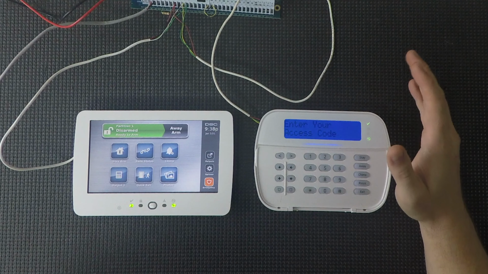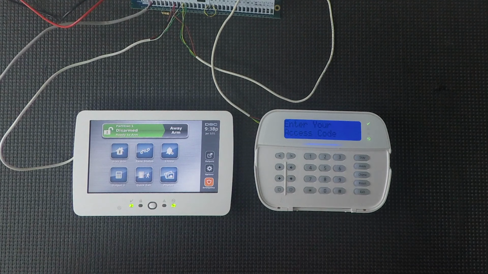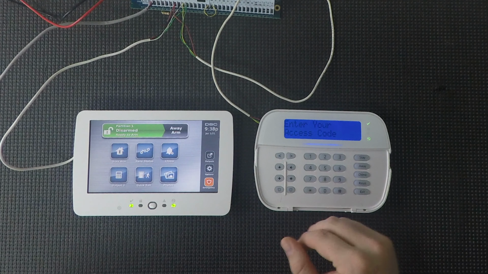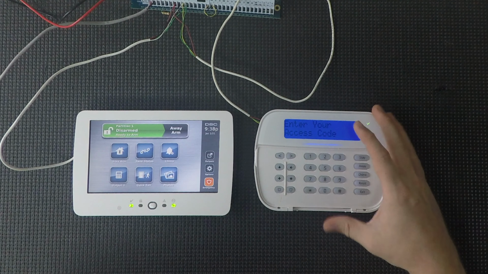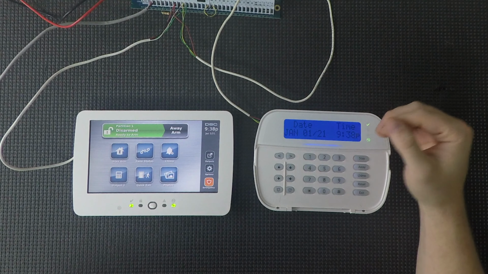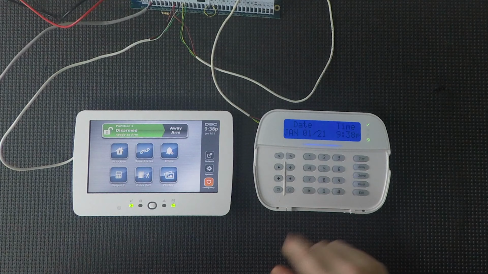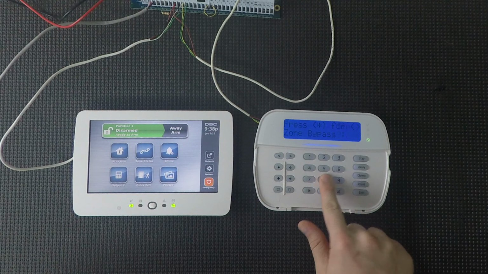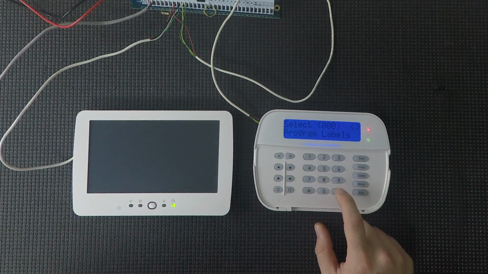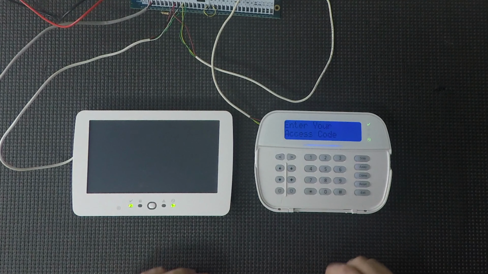Now, one thing that is a lot nicer on the Neo compared to older DSC systems, if you're familiar with those, is that you can actually go into your different user menus without needing to go into a partition. On the older Power series, you had to go into a partition before you could enter programming, for example. However, on the Neo, you are able to just hit *8, plug in your installer code, and then you can get into programming. So they did fix that a little bit, which makes it a little bit nicer.